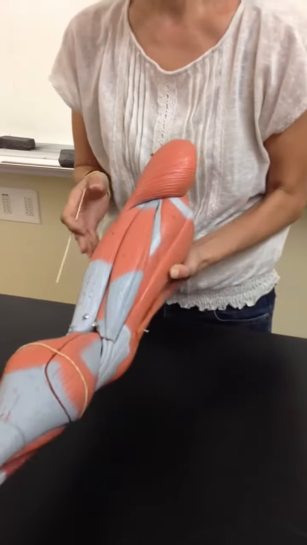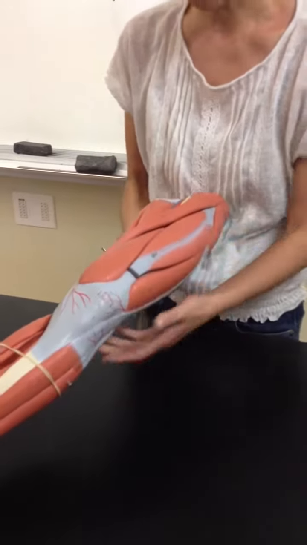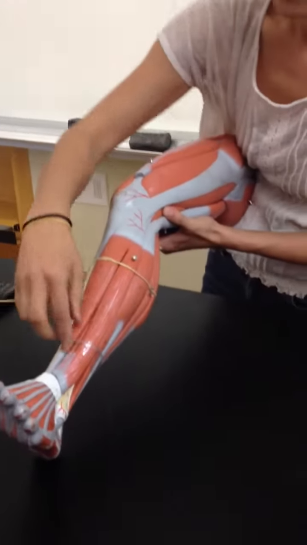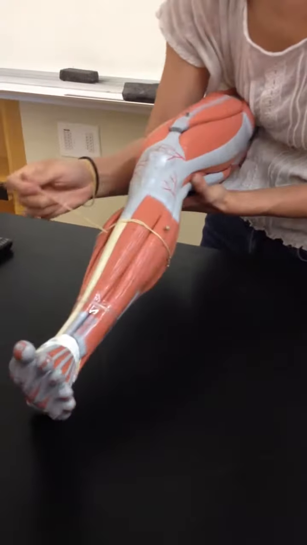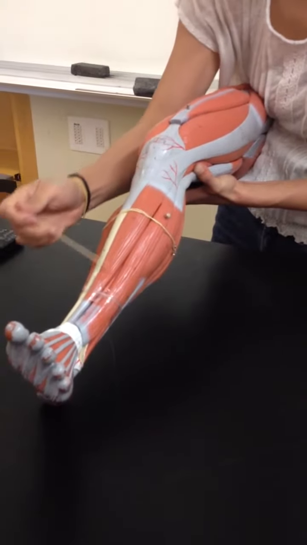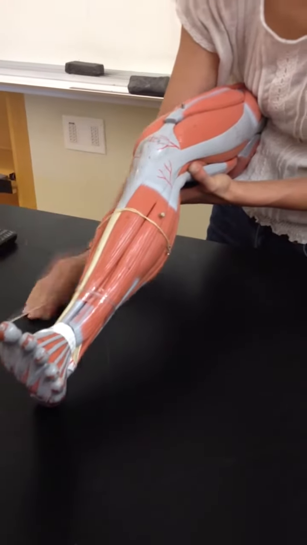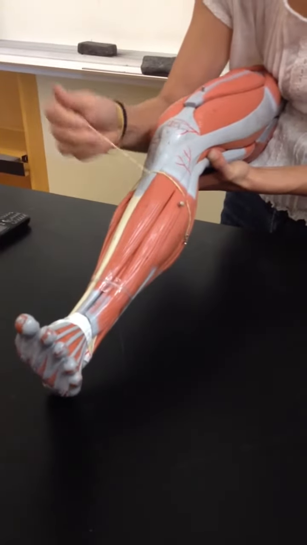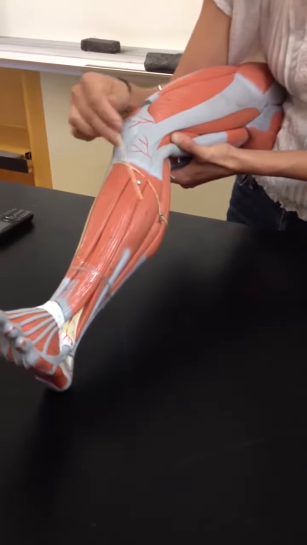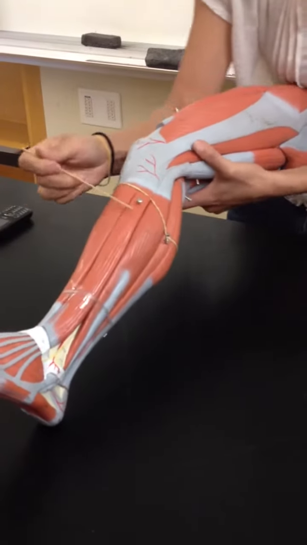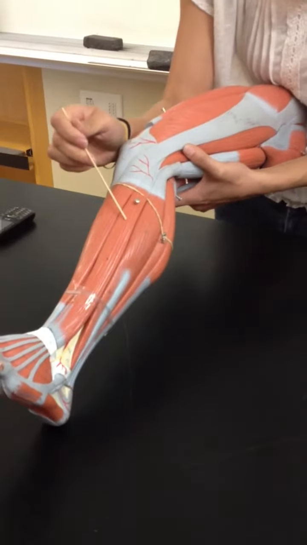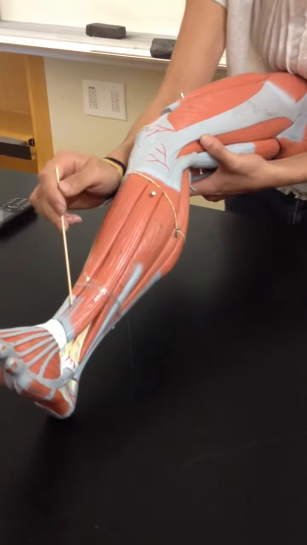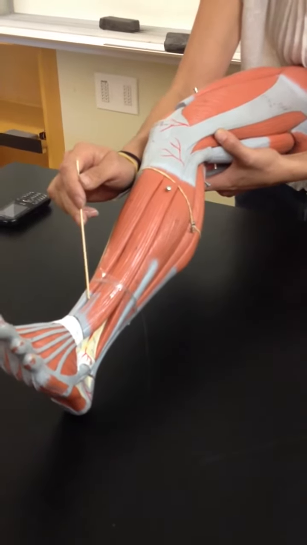Okay, so moving down to the leg. So we can see in the leg, oh, someone taped this. Okay, so we have the tibia, and then next to the tibia we have the tibialis anterior, I'm getting tired. As we rotate laterally, we see a long muscle here. So this is the extensor digitorum longus. And then we have a smaller muscle beneath it, and that's the extensor hallucis longus.